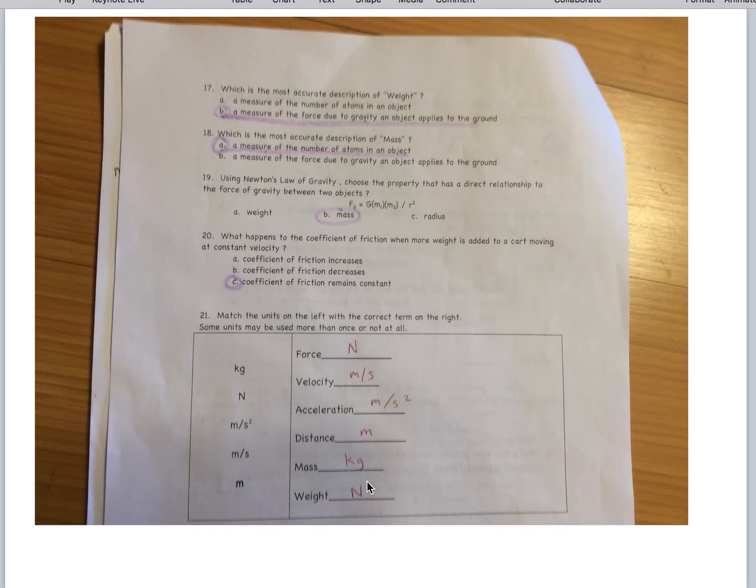Units, hopefully that's very straightforward. The biggest key on this is weight is force due to gravity. So if weight is force, force is force.